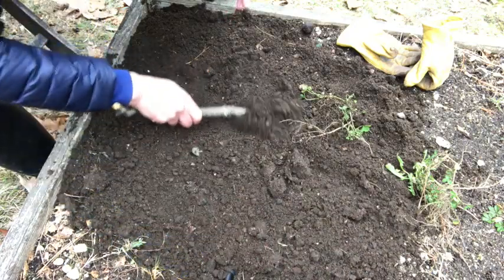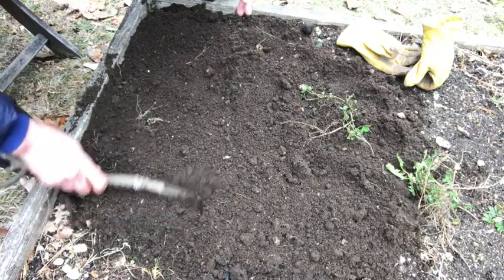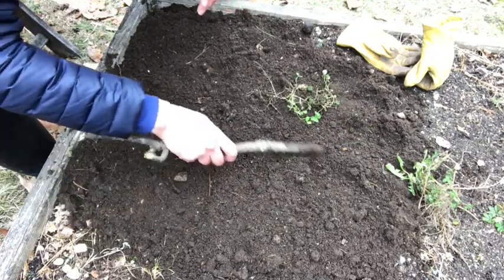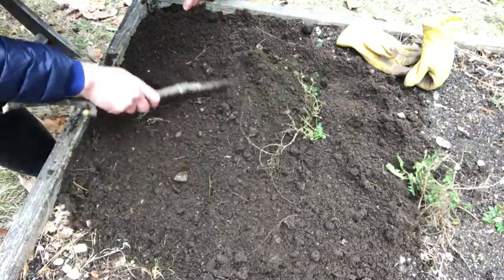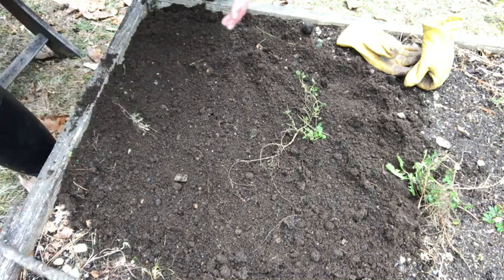All right, so I'm going to cover that up. And I'm just putting the soil back where I found it. I'm sure there's lots more things in there, but I want to explore one more area today. So I thought I'd show you a couple more good places to look.